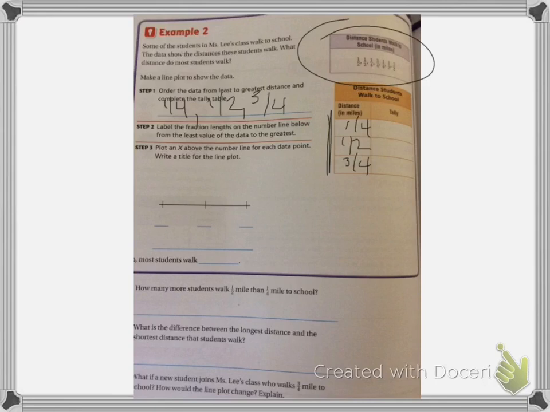All right, now let's go ahead and start getting our tally marks drawn into our tally table. Our first one is 1/2, so we'll tally it and mark it off. Our second one is 1/2 as well. We'll tally it, mark it off. That first tally could be a little bit bigger.